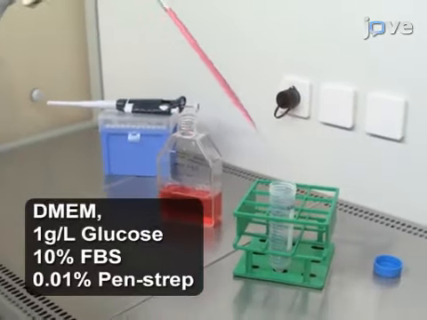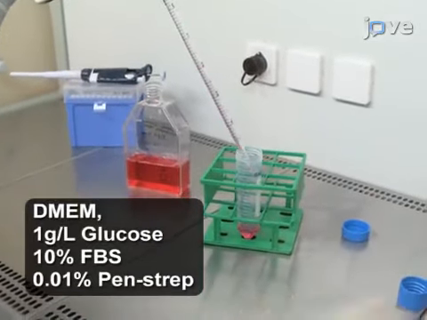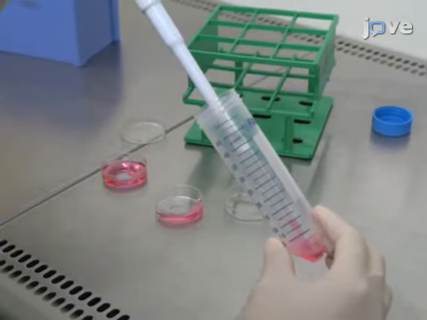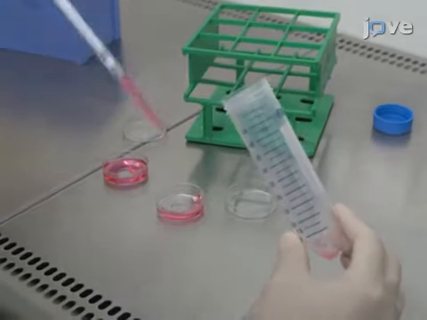To fix and block cells for the in situ proximity ligation assay, plate human H7 cells at 150,000 cells per uncoated 35 mm glass bottom dish.